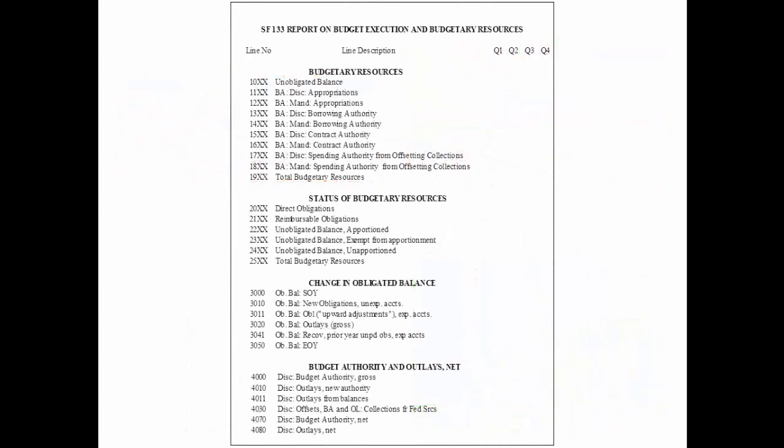Now let's take a look at the last section of the SF133, the Budget Authority and Outlays Net section. As an analytic tool, I don't find this section particularly helpful. It does not add any new information that we have not already seen on the SF133. Its goal is to summarize the budget authority and outlays for the TAFs, both discretionary and mandatory.